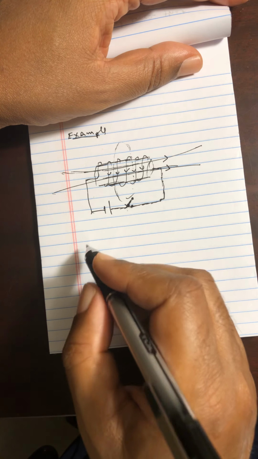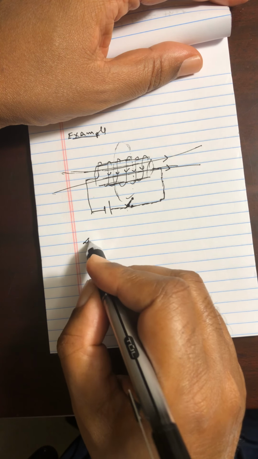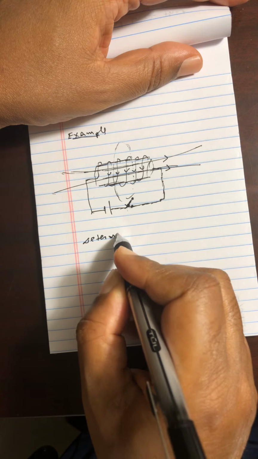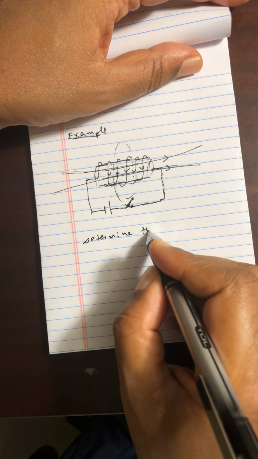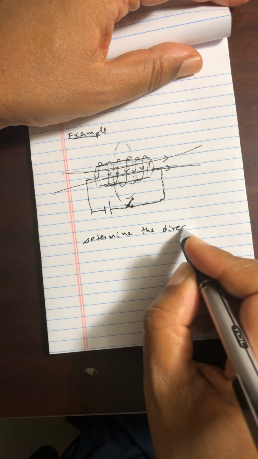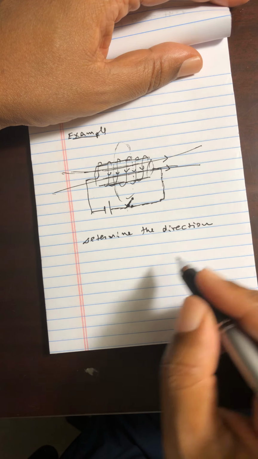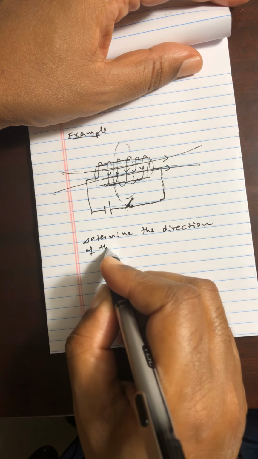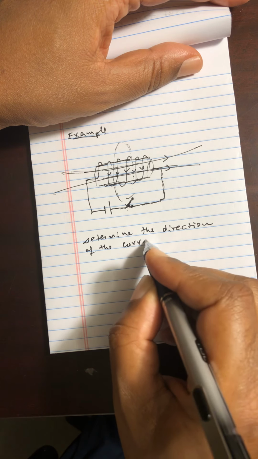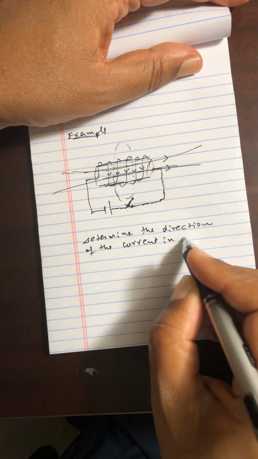Now determine the direction of the current in the loop.